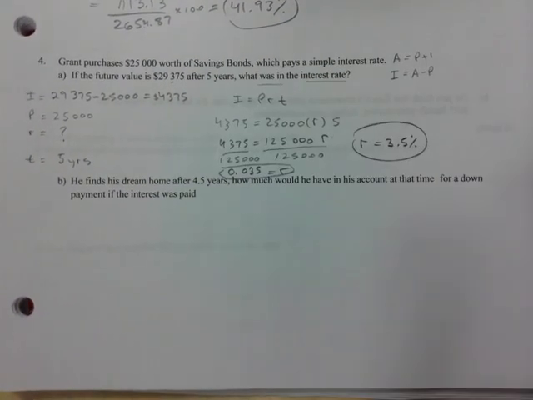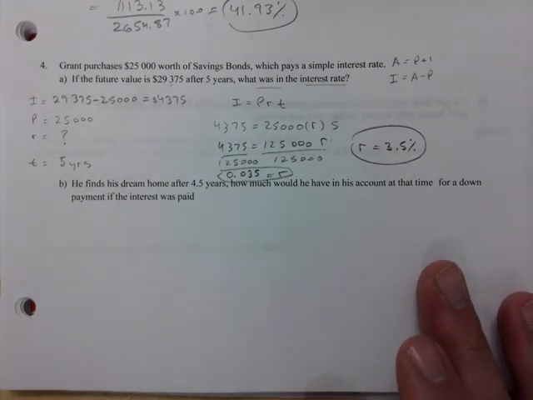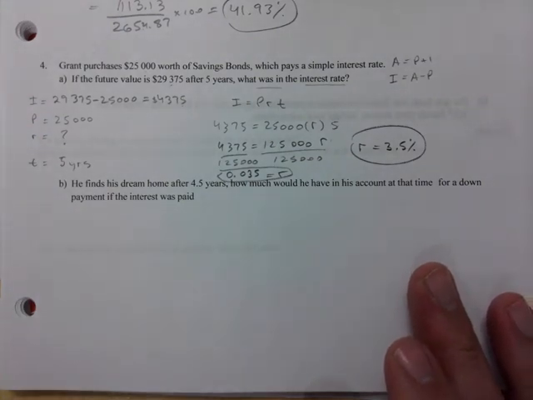All right. B, if he finds his dream home after 4.5 years, how much would he have in his account at the time for a down payment if the interest was paid?